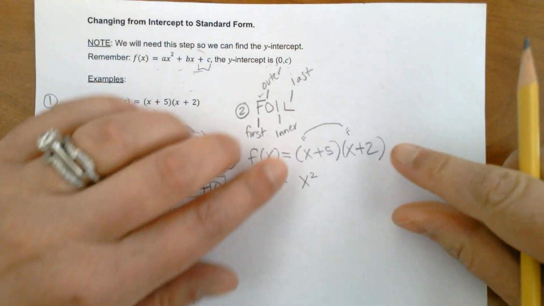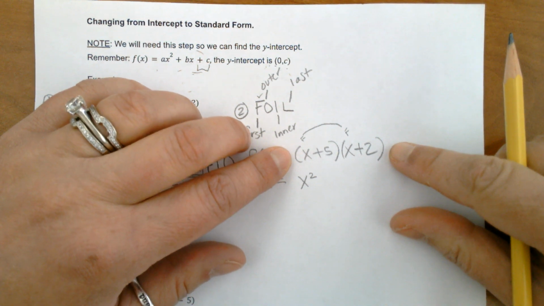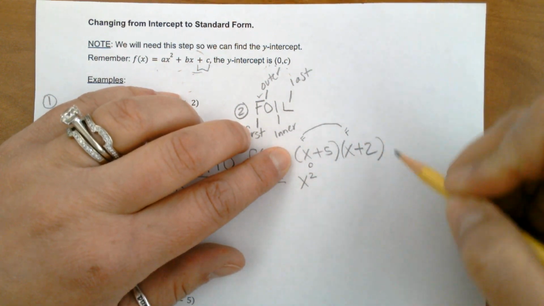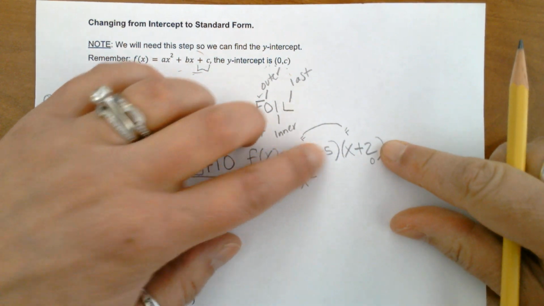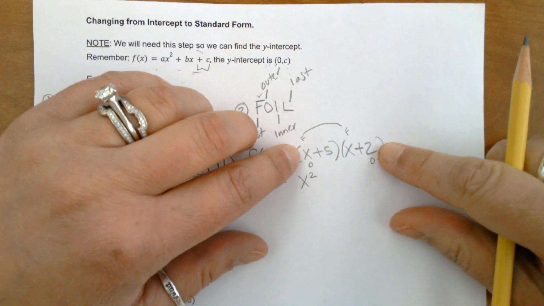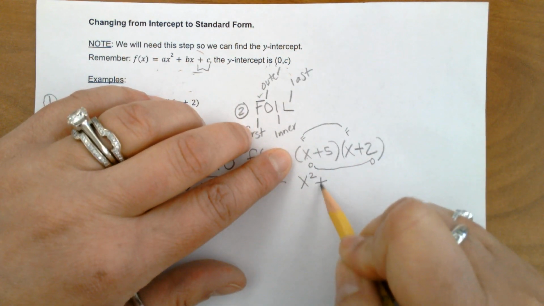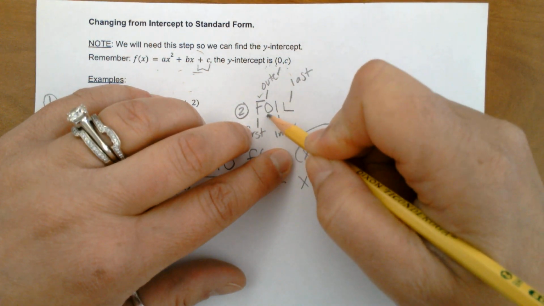Outer. If I look at this entire expression right here, my outer terms, the ones on the outside, are going to be my x and my 2. They're on the outside. So if we're sitting in a movie theater, everybody, these would be on the outside of the group. And so I'm going to multiply those together. X times 2 is plus 2x. Okay, next, so I got that, check.